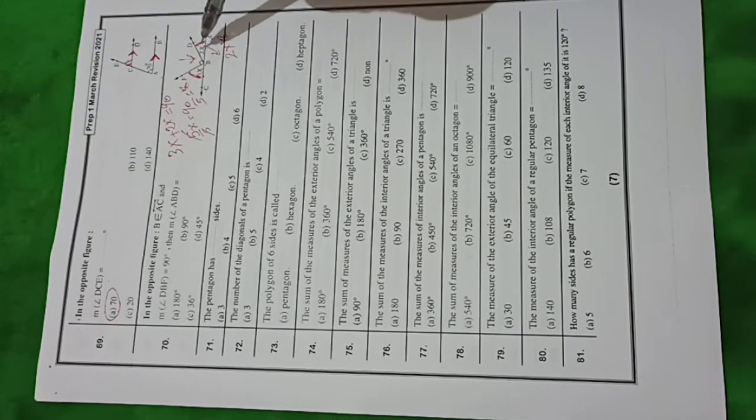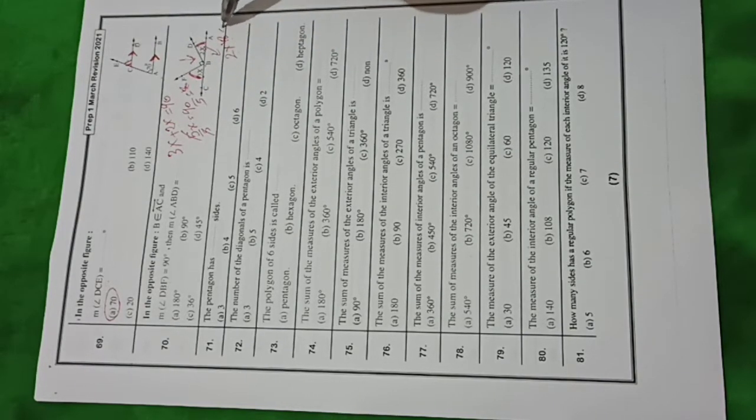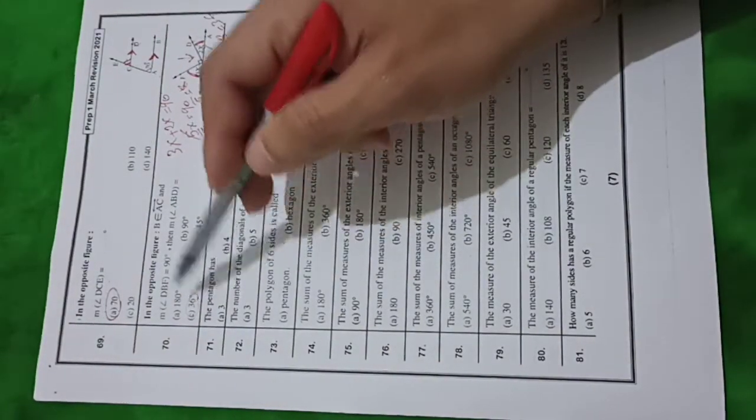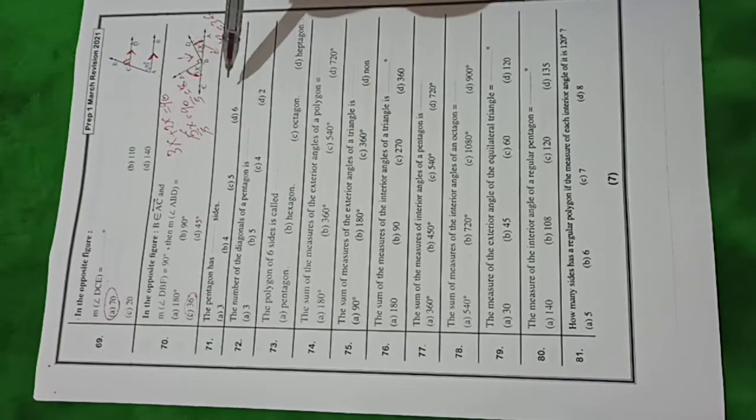1x equals 18. Here we have 2x, 2 times 18 equals 36. Okay? So this angle equals 36, and the other angle equals 3 times 18.